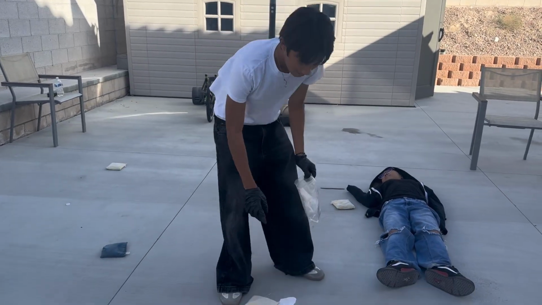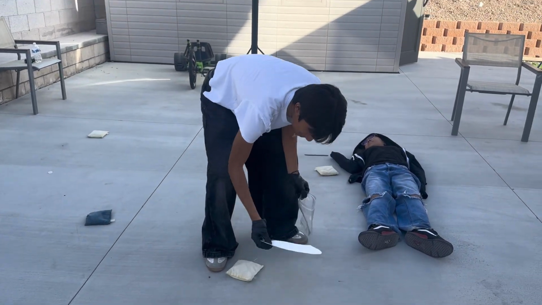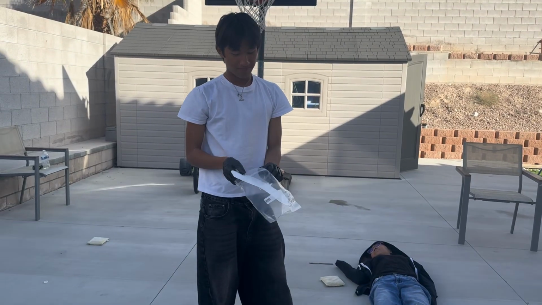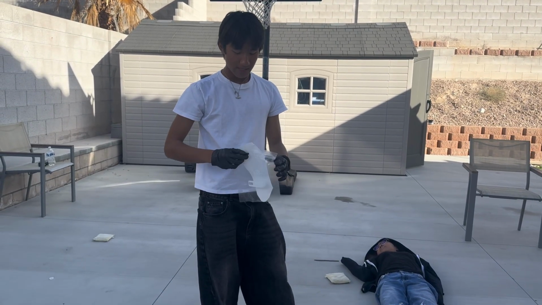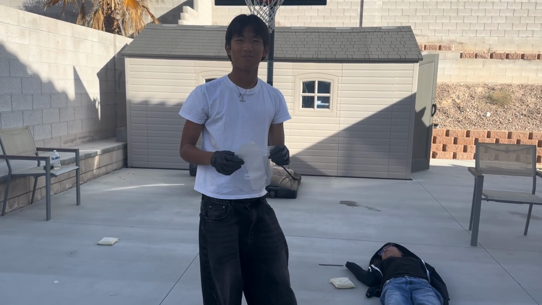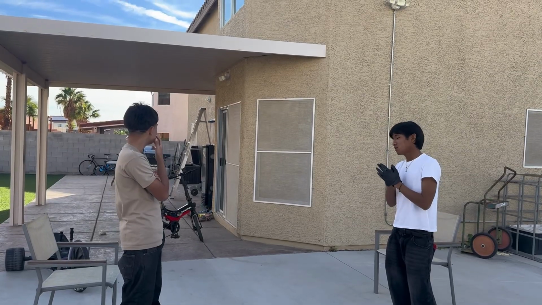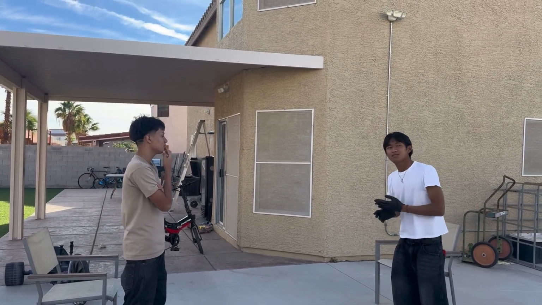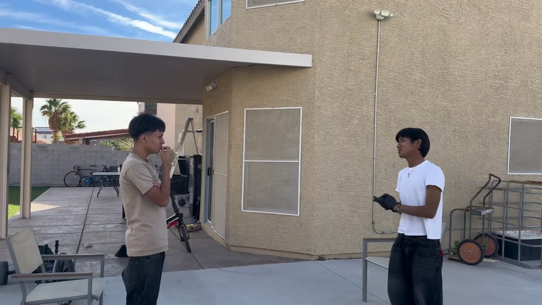Next, the killer stepped on this piece of paper and left a footprint. Normally, CSI would be using casting material for this, but I'm not CSI. Luckily, this murder happened in a public area, and most of the time there are cameras, like that one right there. Maybe we'll be able to check the surveillance footage.